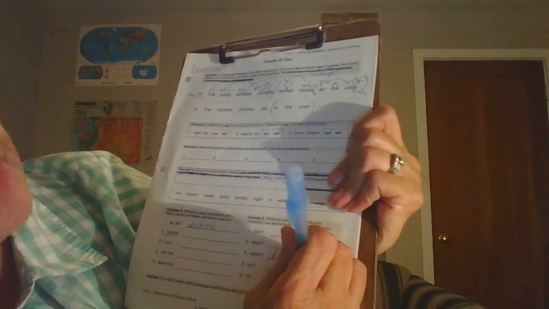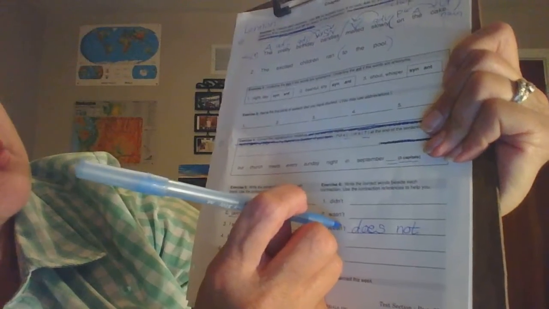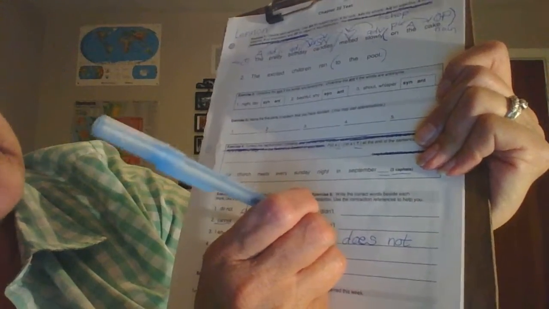Doesn't actually becomes does space not. Okay? Doesn't, does not. All right? And remember, you can tell where the letters are missing, and that's where the apostrophe is. Sometimes it's more than one letter, but we'll talk about that later.